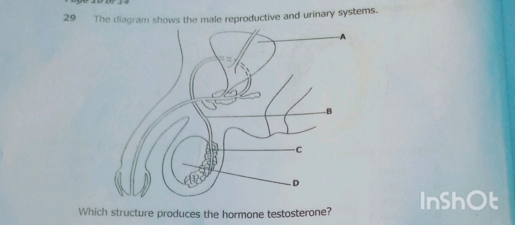The testis produces sperms by the process of spermatogenesis.